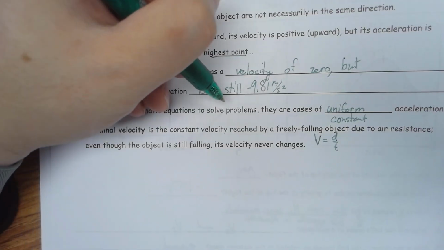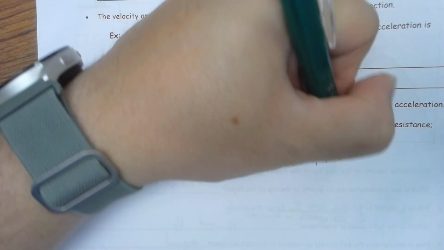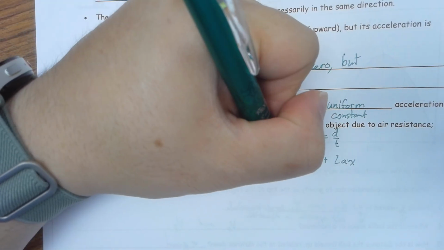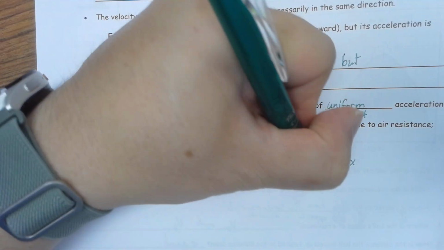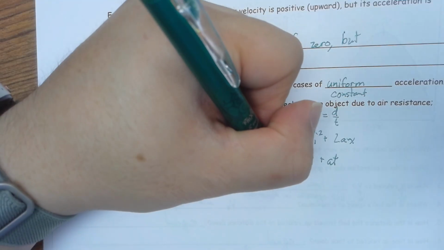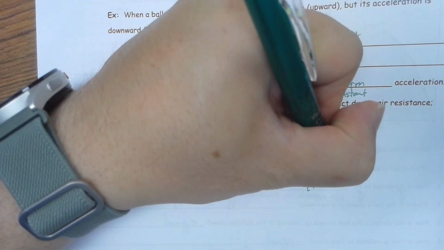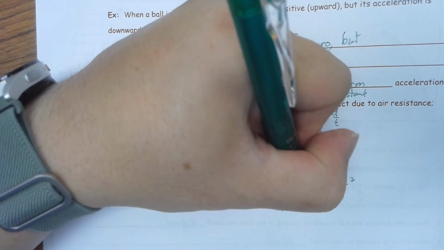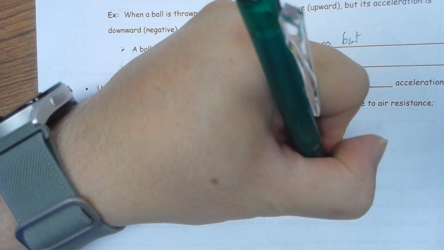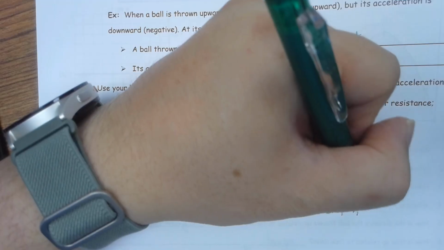But because of the uniform acceleration, you need to know that Vf squared equals Vi squared plus 2ax. You need to know that Vf equals Vi plus at. You need to have memorized that x equals Vit plus 1/2 at squared. And the last one is like it: x equals Vit plus 1/2 (Vf minus Vi) times t.